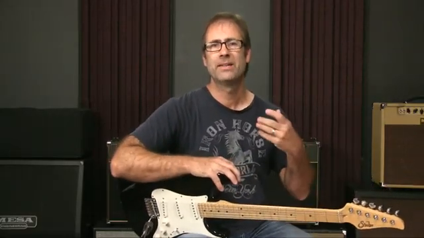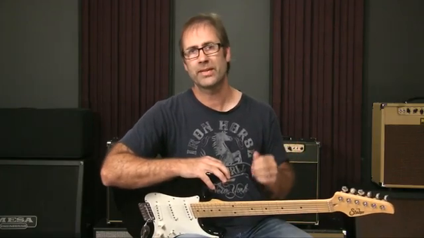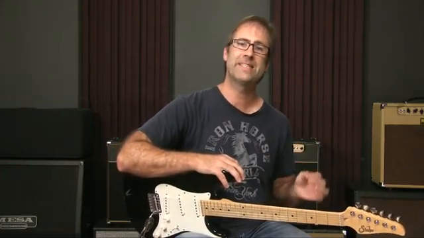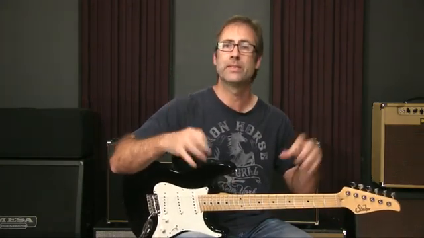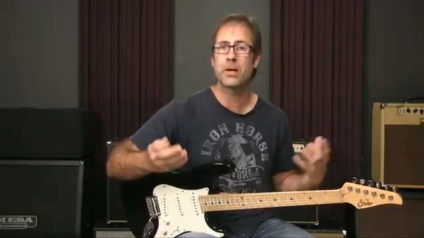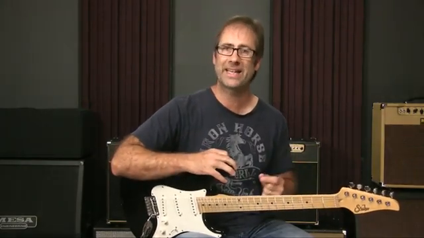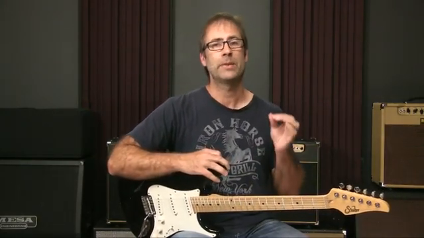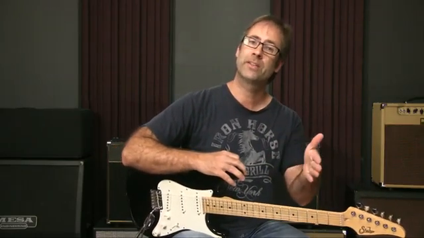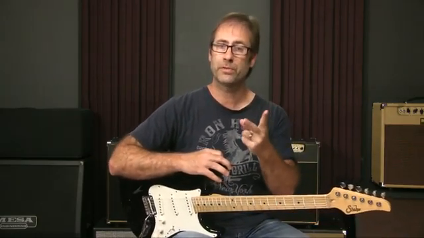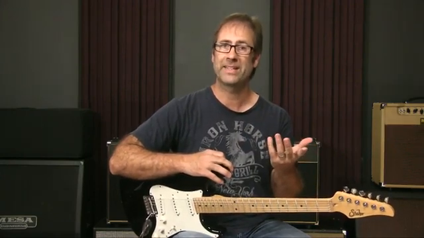Now remember that 7th, major 7th, and minor 7th are actually 3 different types of chords. A straight 7th chord is technically, or is actually, a dominant 7th chord, and it has a flatted 7th, which means we take the root, we go down a 1/2 step to the 7th, we go down another 1/2 step, which is the equivalent of 2 frets, and we now have a flatted 7th.